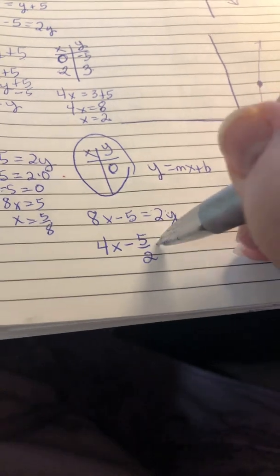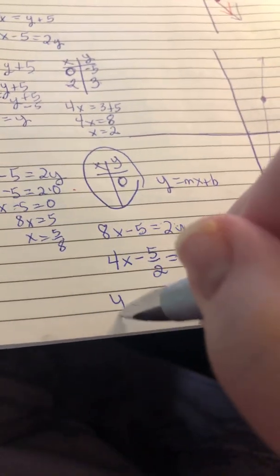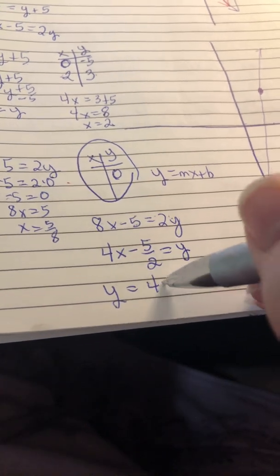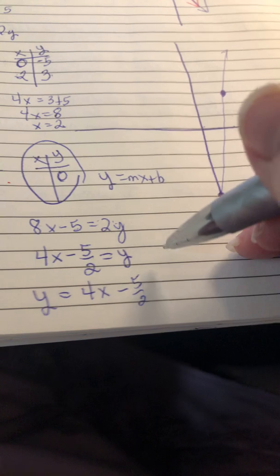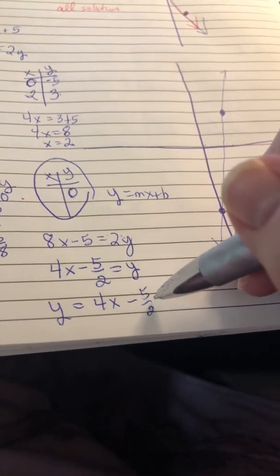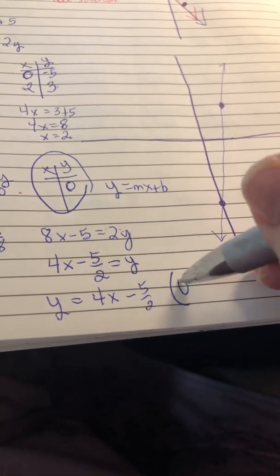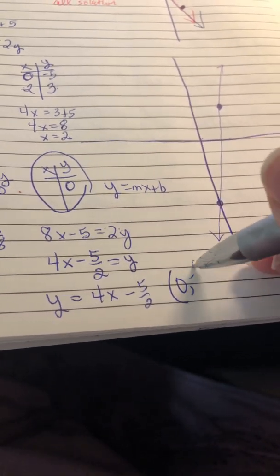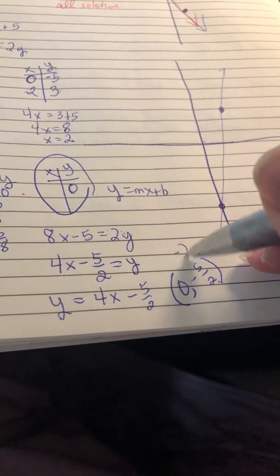Okay, and then this divided by 2 gives me y. Sometimes if you flip it around the other way, you can see that it's in y equals mx plus b format, like here. So now we know, in this case, that the y-intercept is at 0 and negative 5/2, which is actually what we call negative 2.5.